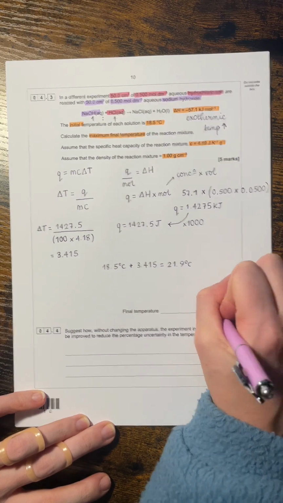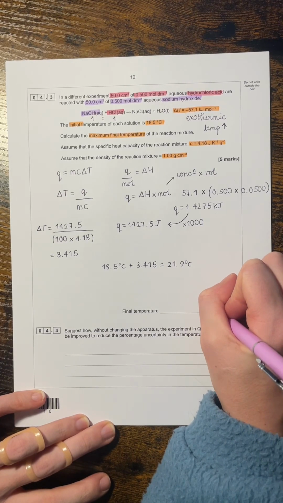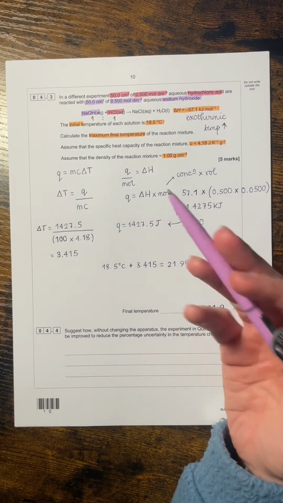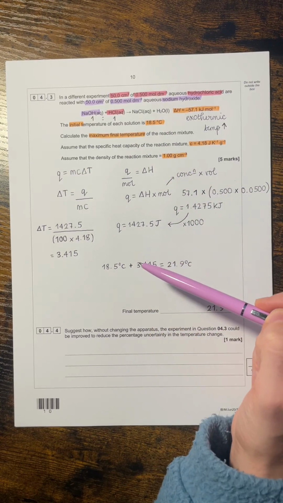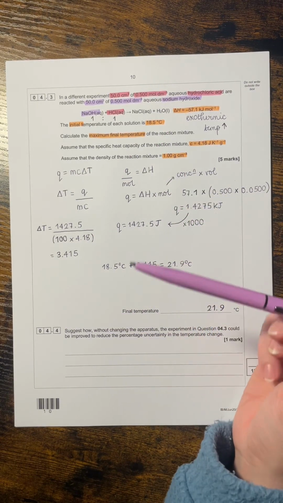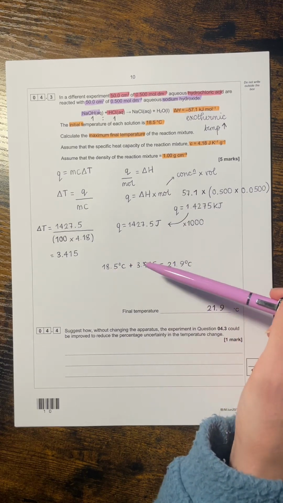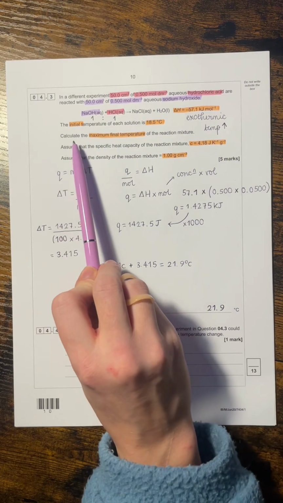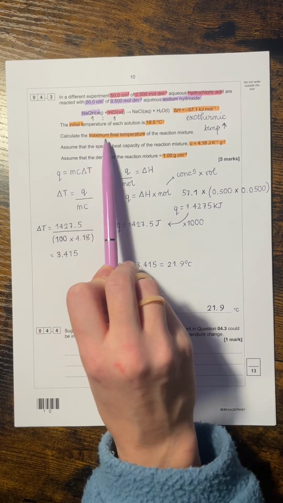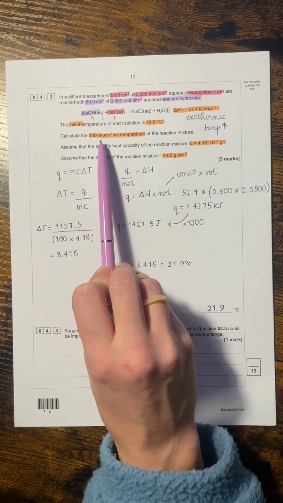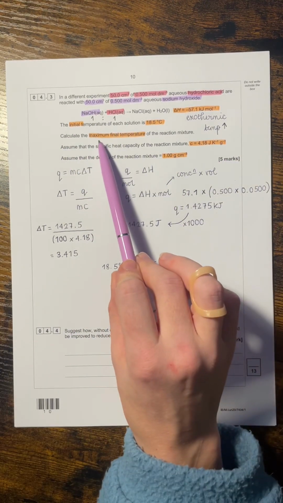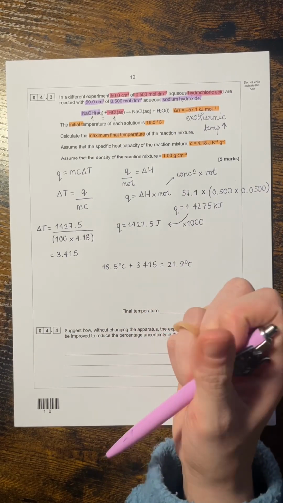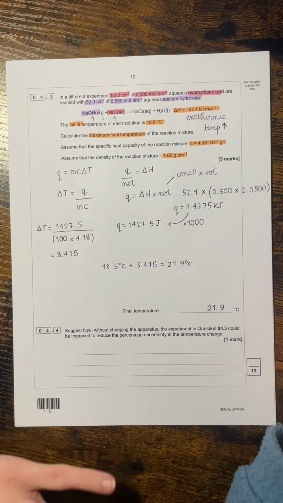Had the reaction been endothermic, endothermic reactions take in heat, and therefore the final temperature would have been lower than the initial temperature. So we would have done 18.5 take away delta T to get the lowest temperature reached. I think it possibly also, I'm not sure whether that maximum final temperature is a bit of a clue. Maximum, we tend to think big, but I guess maximum could be the temperature is decreasing, but it's kind of like the maximum drop. So possibly useful, possibly not.